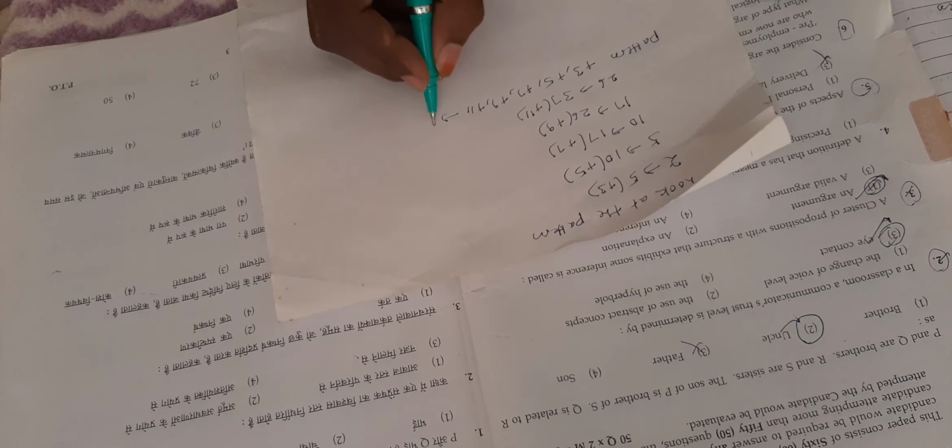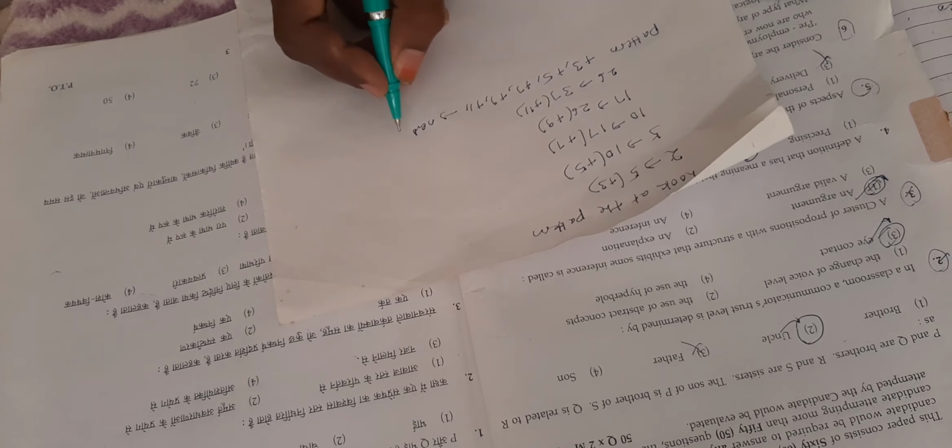Pattern is plus 3, plus 5, plus 7, plus 9, plus 11. Next one is plus 13. 37 plus 13 is 50. Correct answer is the fourth one, marked with the blue pen. 50 is the answer.